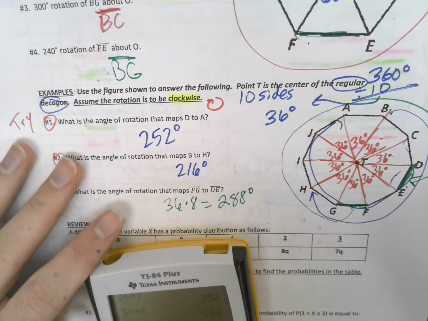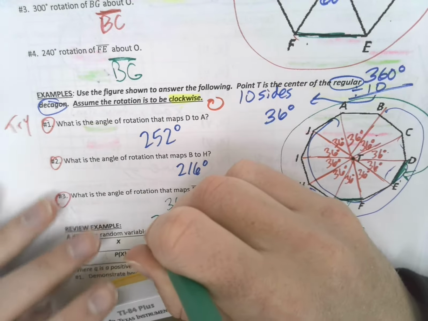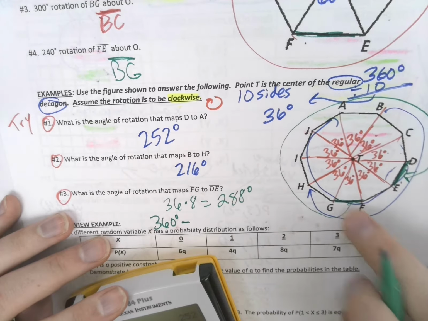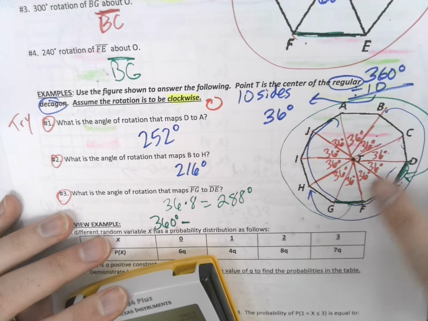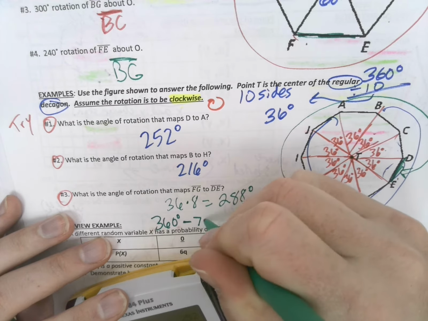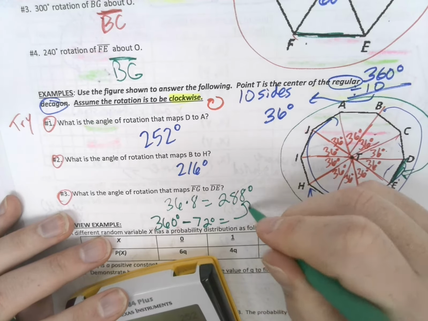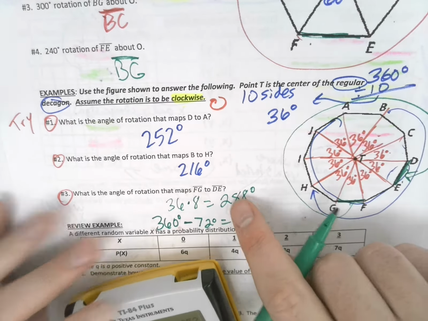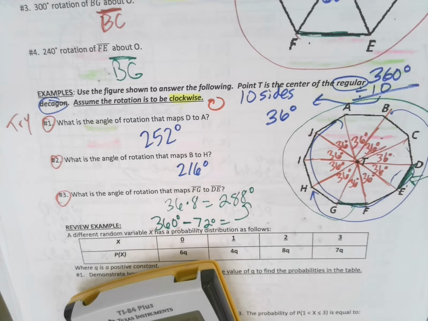How about another way you could have done that? Could we have also just done 360 degrees, the whole thing, minus how far away FG is to DE? Looks like 36, 36. Oh, I guess we could have just subtracted the 72 degrees that separates there to there and gotten the same thing, if you wanted a little cheat there.